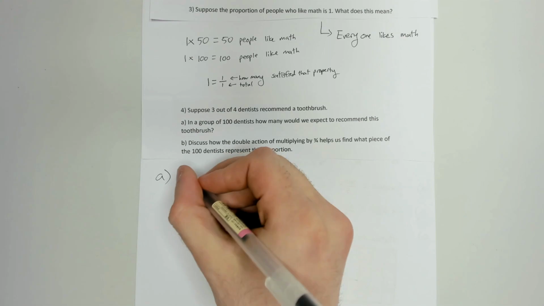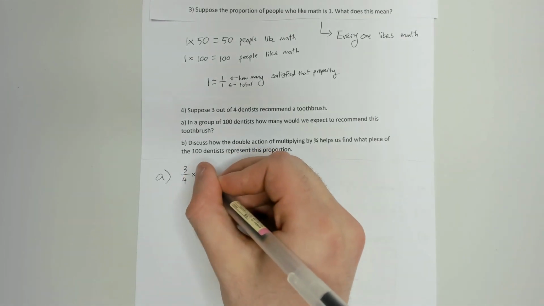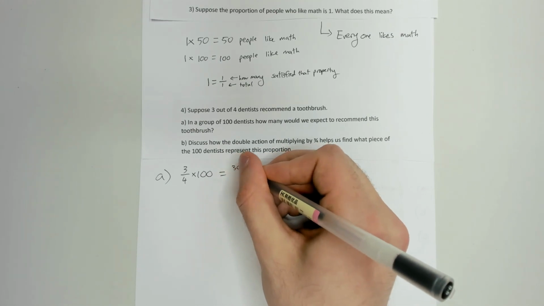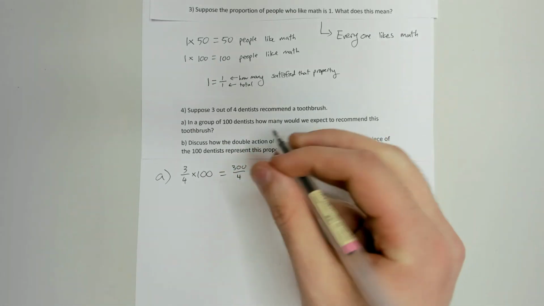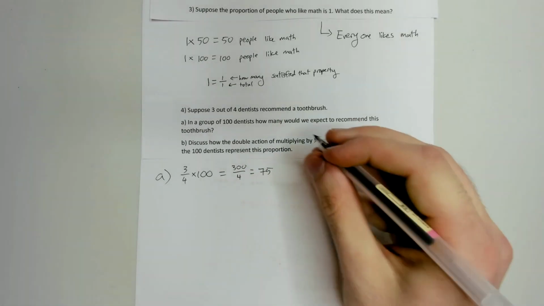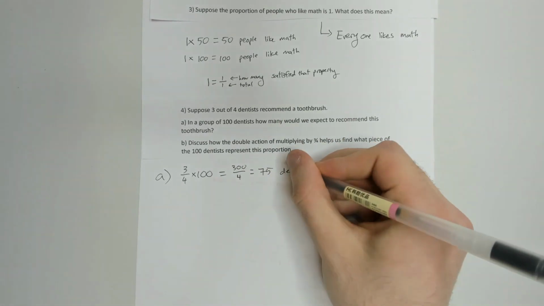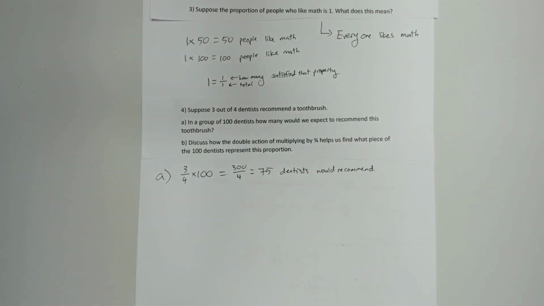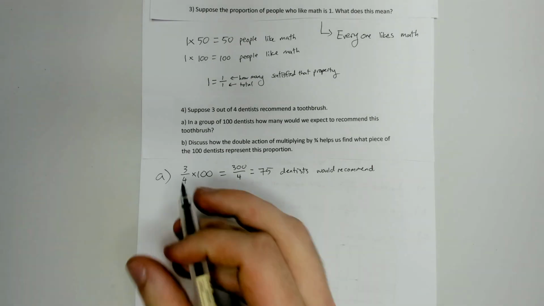So once again, we're just applying the proportion to the group size. All right, so we do 3/4 times 100. So 3 times 100 is 300, and then we have 300 divided by 4, which should be 75. So that means 75 out of those 100 dentists would recommend the toothbrush. All right, so that's nothing new, right? We just did that with the previous few questions.